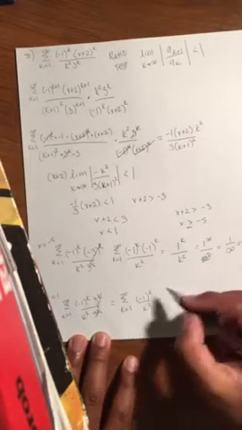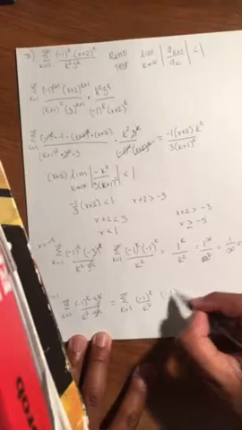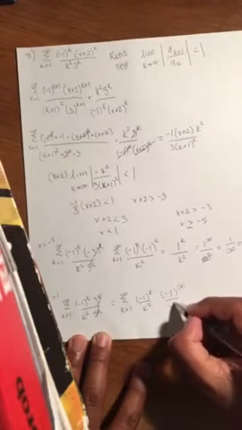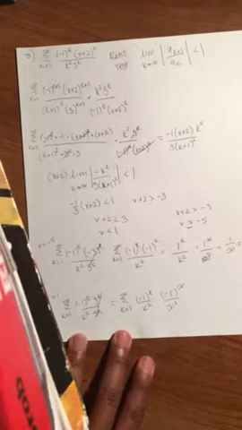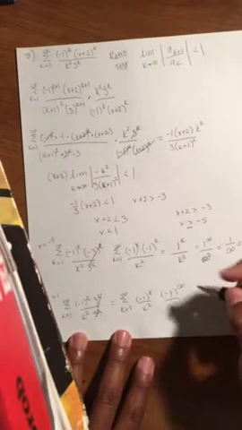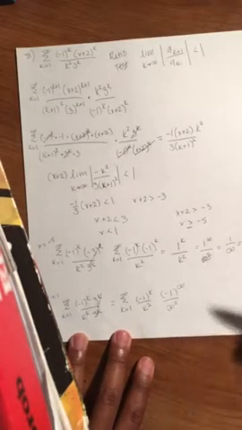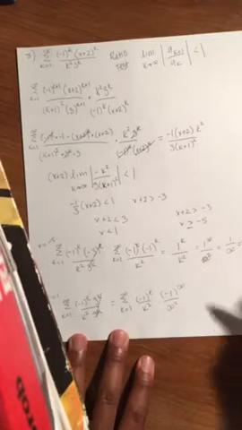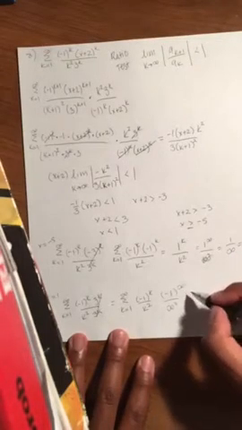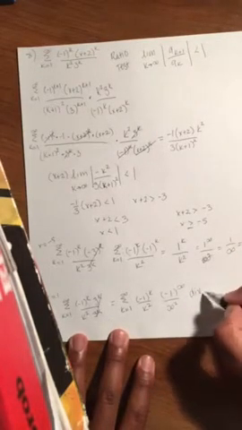And when you plug in infinity, -1 to the infinity over infinity squared. This is going to diverge because a negative number to the infinity, when you switch between an even and an odd exponent, makes the answer either negative or positive. So this doesn't converge to one number. This diverges. So x equals 1 does not work as a solution.